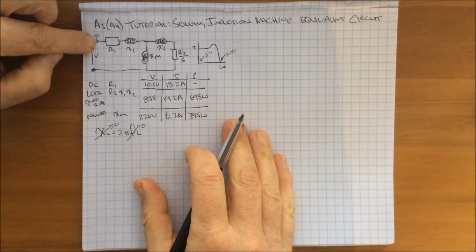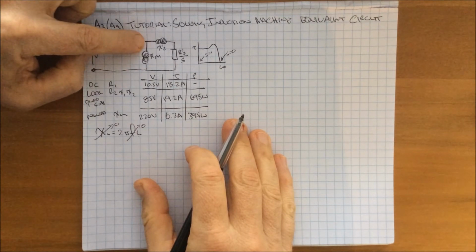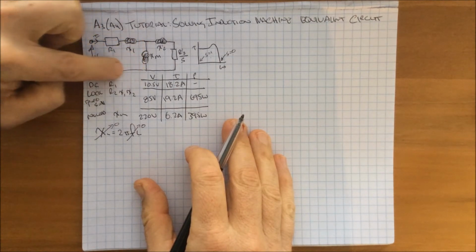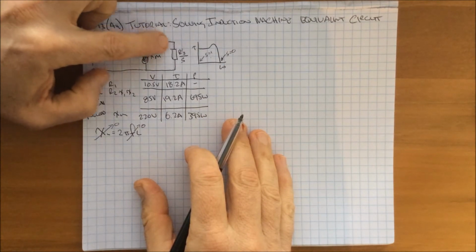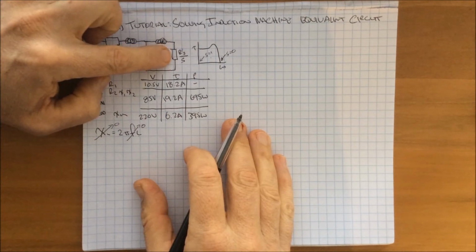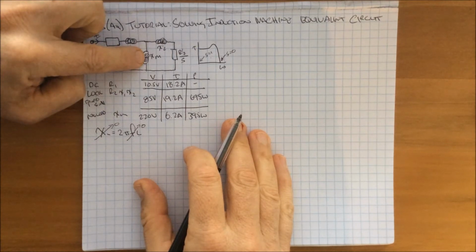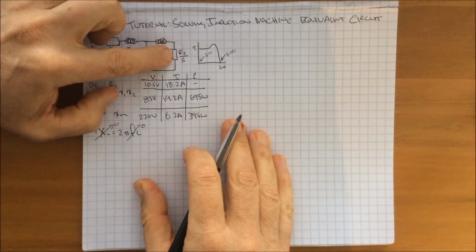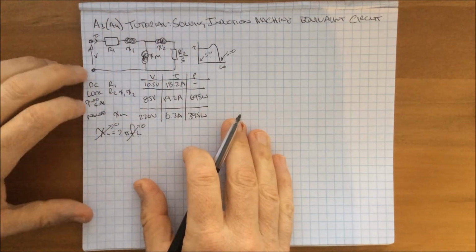So we come in here, the impedance our DC source sees is R1, nothing, nothing, and back again. If we go this path, we've got nothing, R2 over S, but this value of resistance is effectively short-circuited by this 0 impedance. So we forget about this, it means nothing to us. So the only impedance is R1.